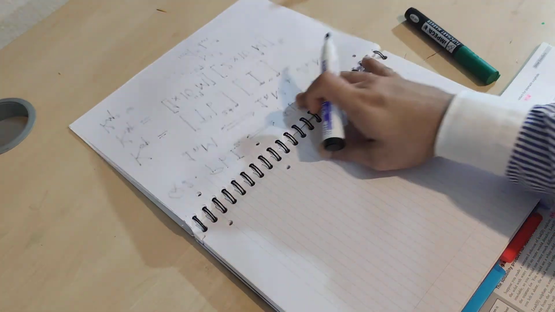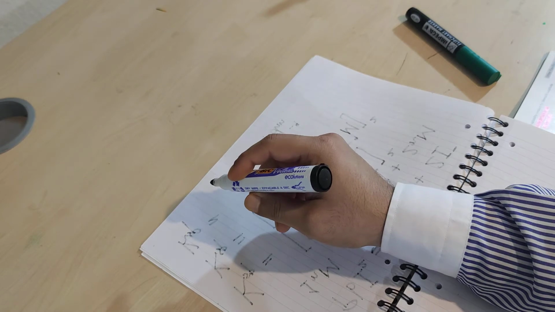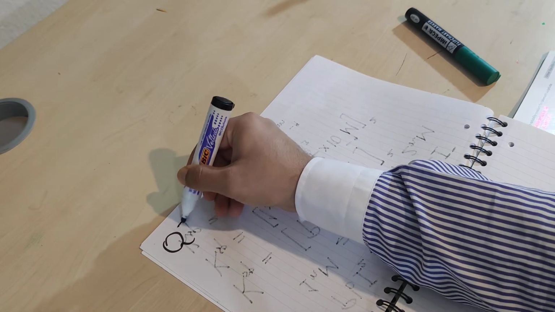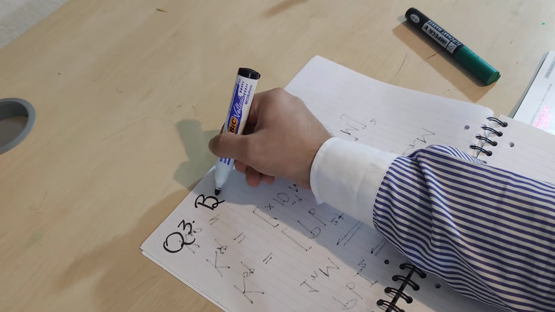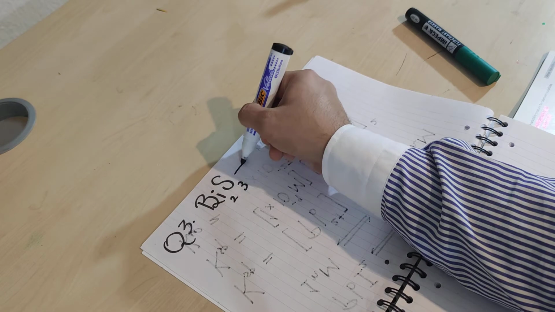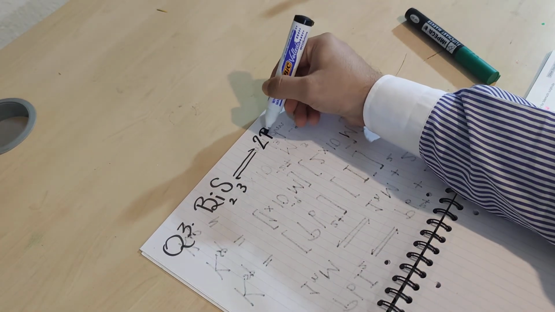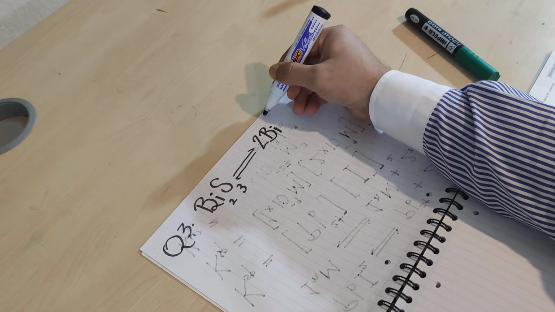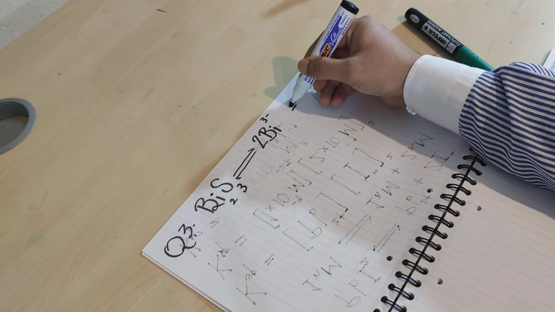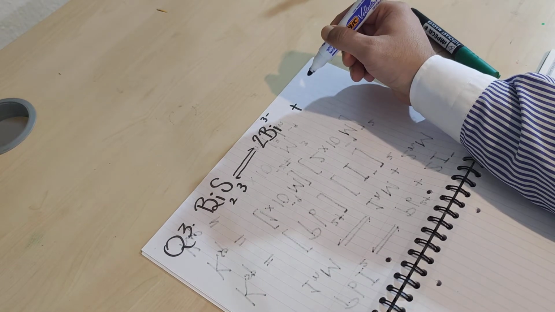Moving on to the next question, which is about bismuth sulfide, which we did yesterday. Bismuth sulfide, and it would be a highly disproportionate equimolar distribution.